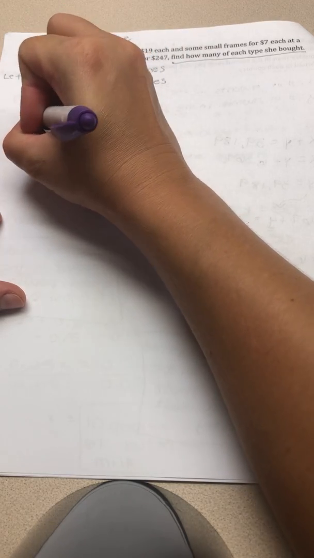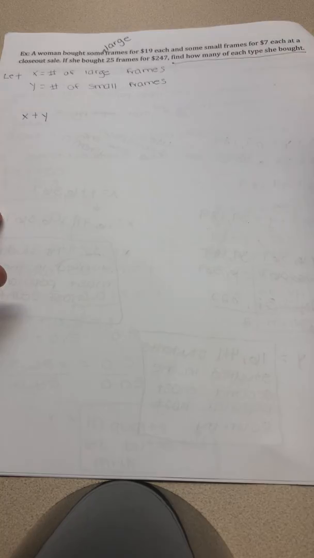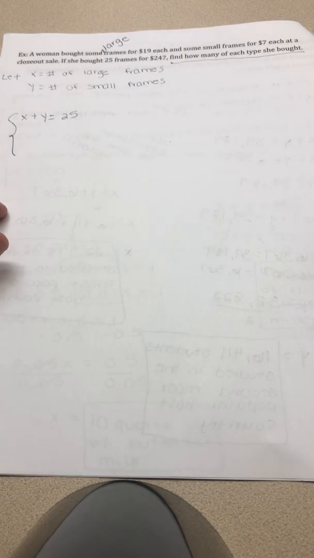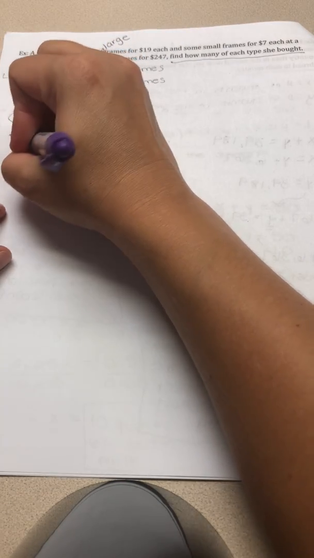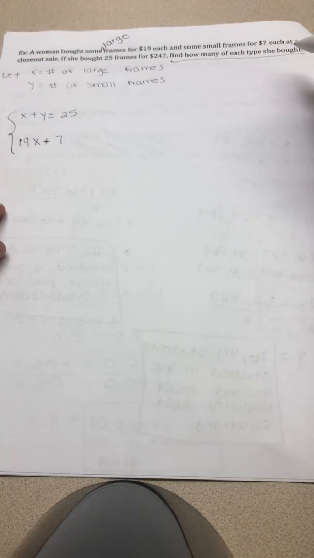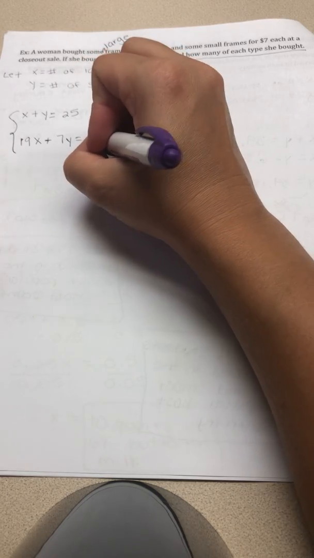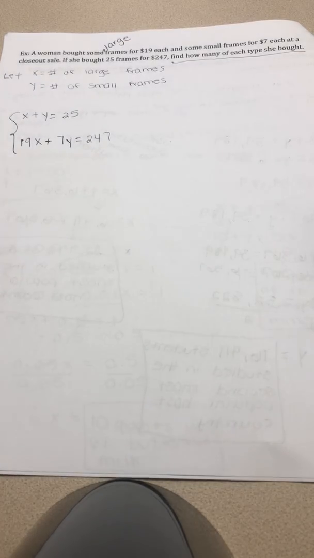So now we can write our equation. It says if she bought 25 frames total, so that'll tell me however many large frames, which is X, plus however many small frames, which is Y, is gonna give us 25 frames total. And in total, she spent $247, $19 for each large frame. So $19 times however many large frames she bought, which is X, plus $7, which is the amount she spent for each small frame, times Y, times however many small frames she bought, will give us our total of $247.